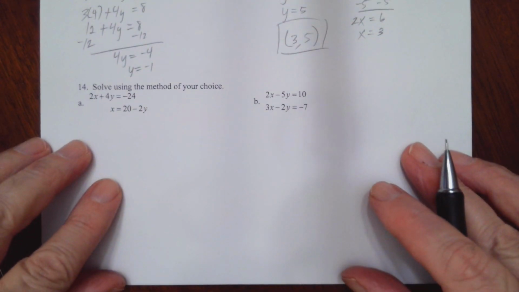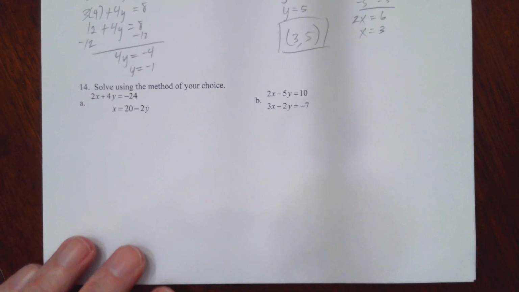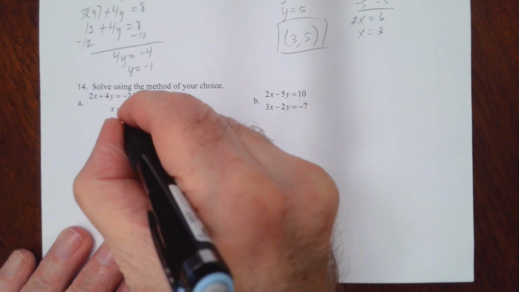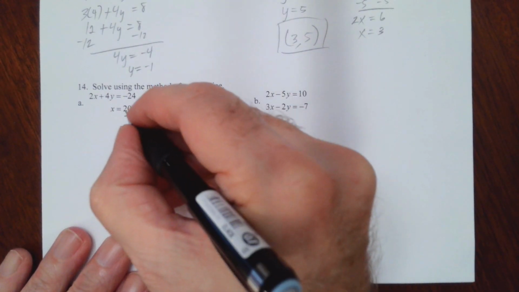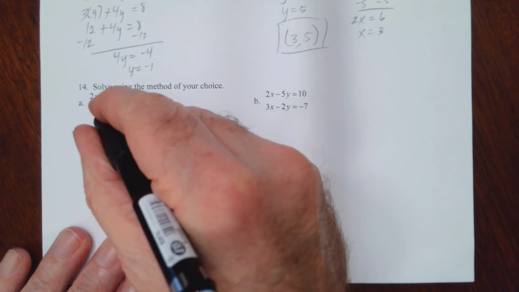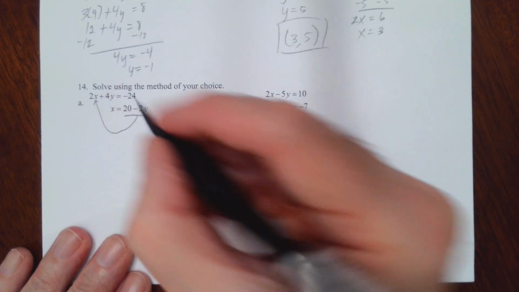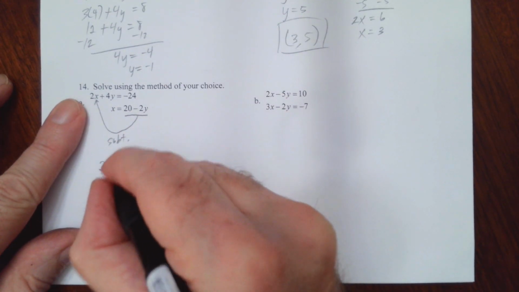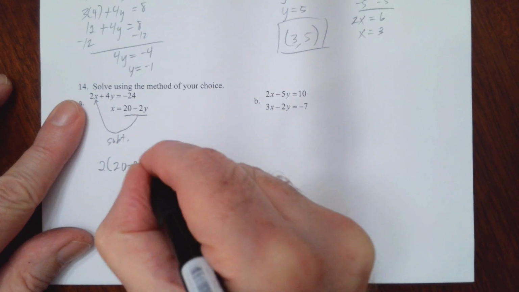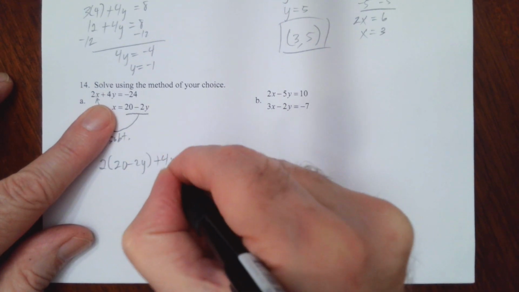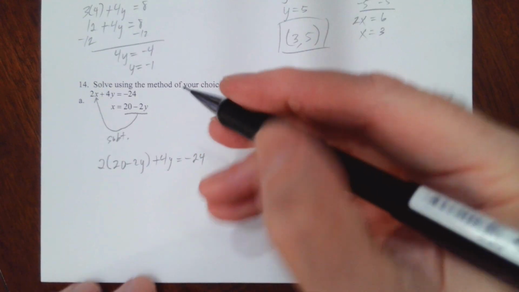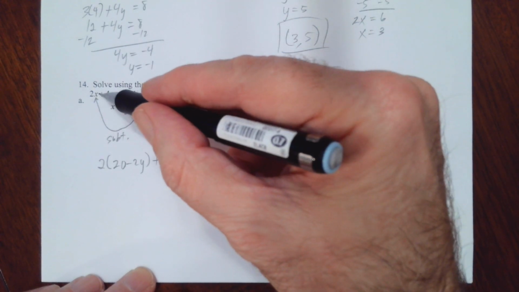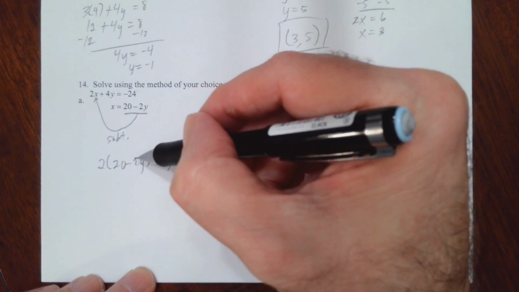All right, let's move on to number 14. So it says solve using the method of your choice. I'm thinking of using substitution here since the second equation is solved for x. So I'm going to substitute for x in the first equation. So we'll have 2 times (20 minus 2y) plus 4y equals negative 24. It's just the first equation, but I replaced this x with 20 minus 2y.